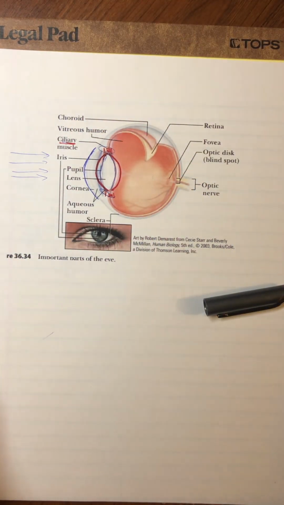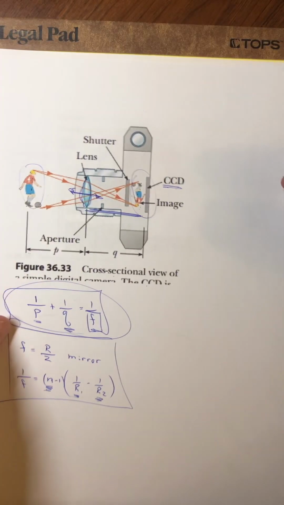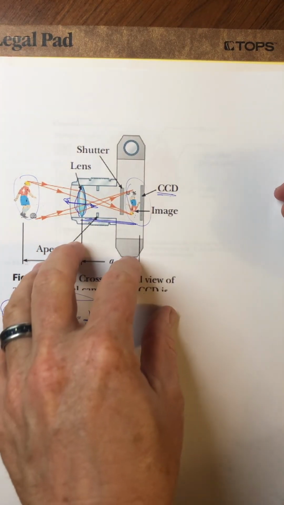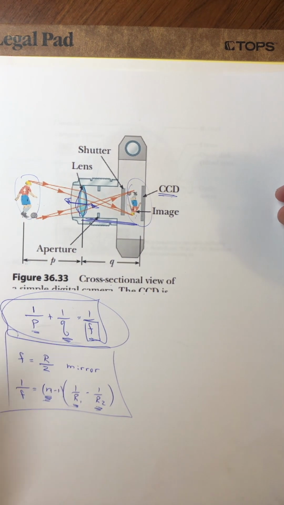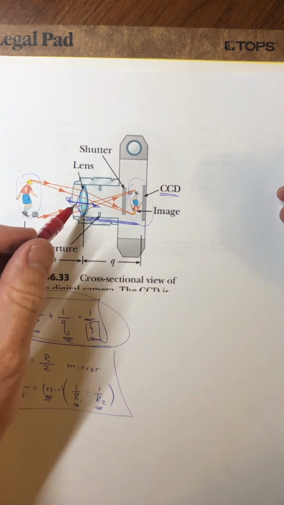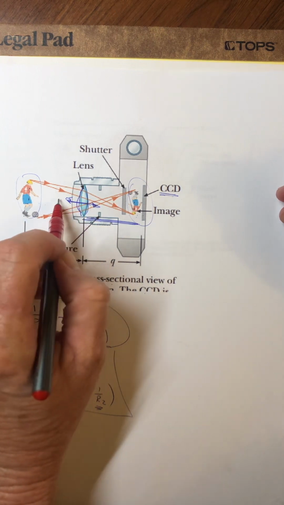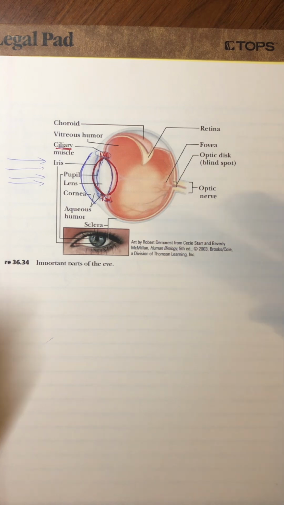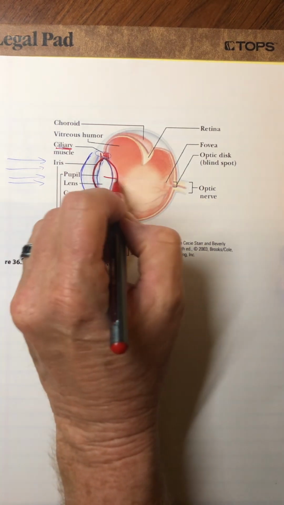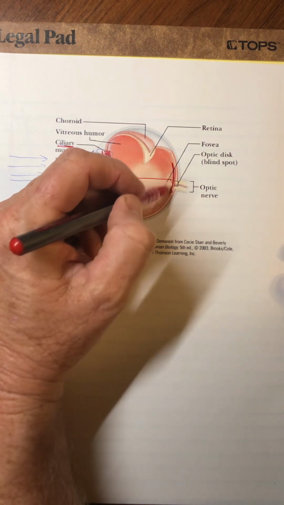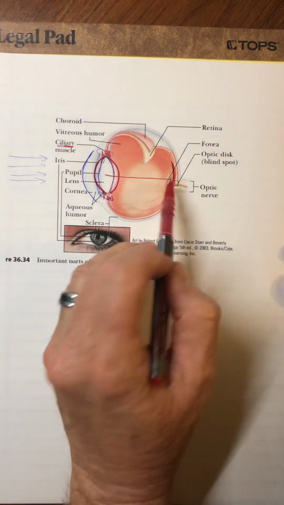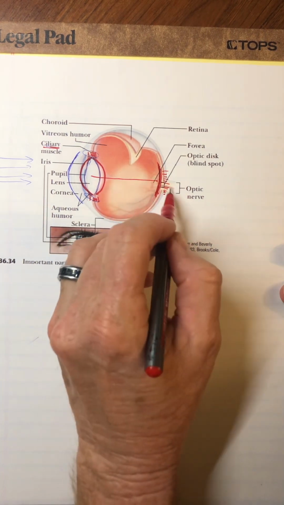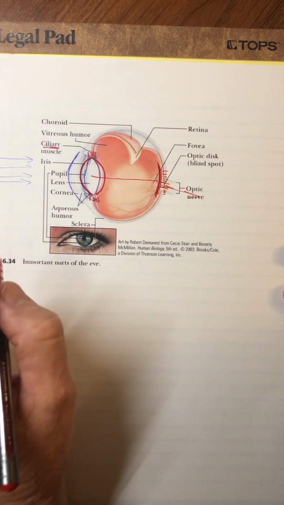Now the big thing I wanted to point out is the huge difference between the camera operation and the human eye operation, because what we did in the camera was move the lens in and out. The human eye differs in that the image is formed on the retina. The retina is where the light makes a photochemical reaction and then sends that information down the optic nerve.